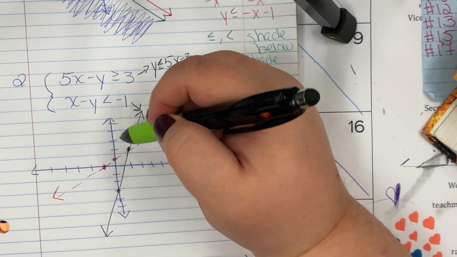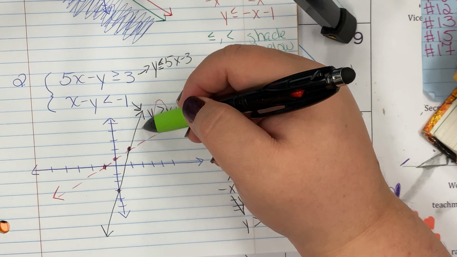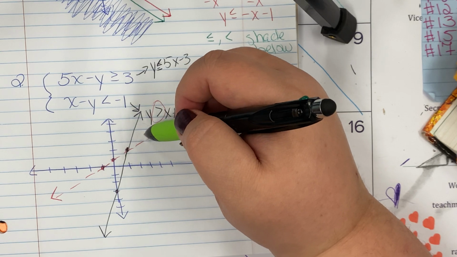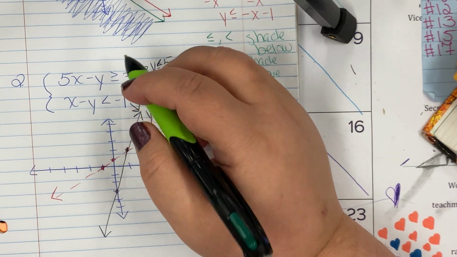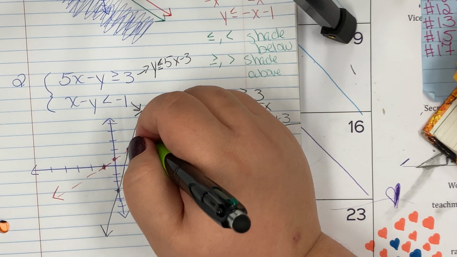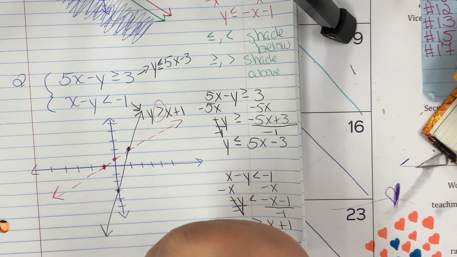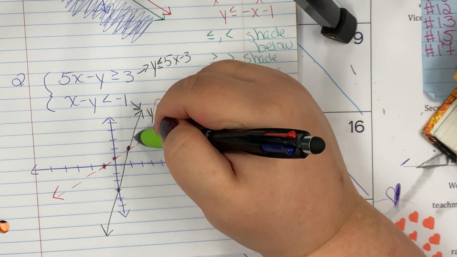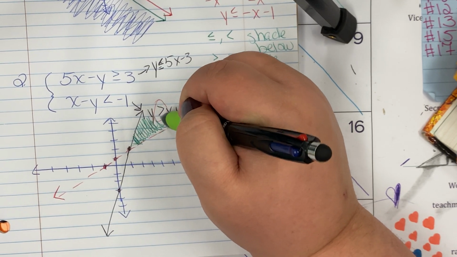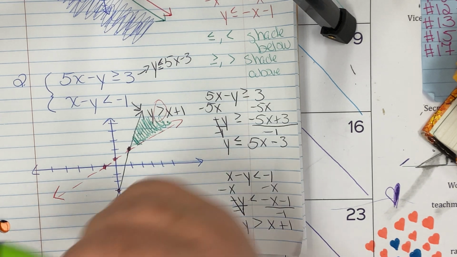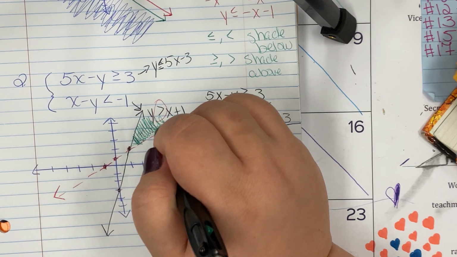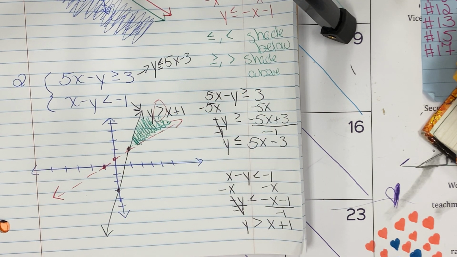So this one is greater than, so above this line, so that put me in this area. And then this one is less than or equal to, so below, so it's going to be in this area right here. So greater than is going to put me here, less than is going to put me there. So your answer for shading is just going to be this space right in here for this problem. So it's greater than this line and it's less than this line. So you're going to have your shading right there.